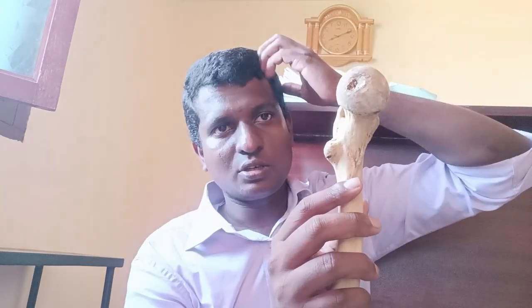Posteriorly, this line is replaced by a crest, and if you see between these two trochanters, a depression will be there. This depression is known as the trochanteric fossa. So in the upper end: head, neck, greater trochanter, lesser trochanter, intertrochanteric line, intertrochanteric crest and trochanteric fossa. These are the important bony features. Now we will see about the head.